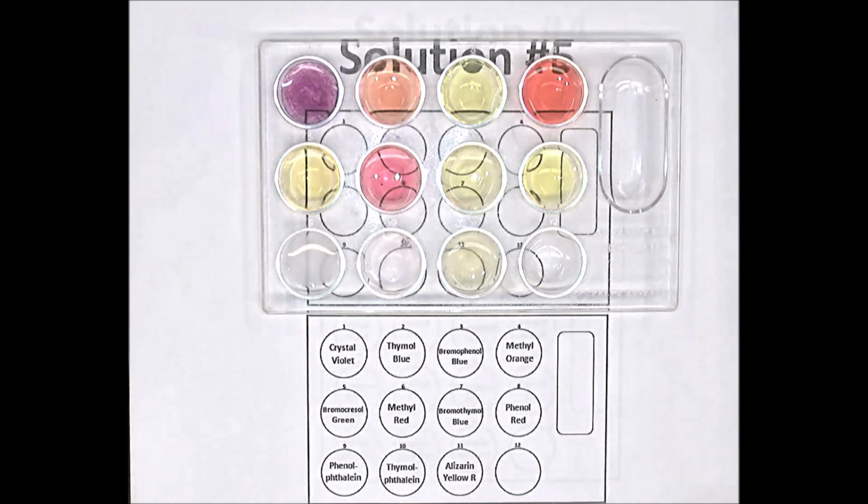All right, so that was an introduction to acid-base indicators, their chemistry, and hopefully using them to estimate pH values successfully.